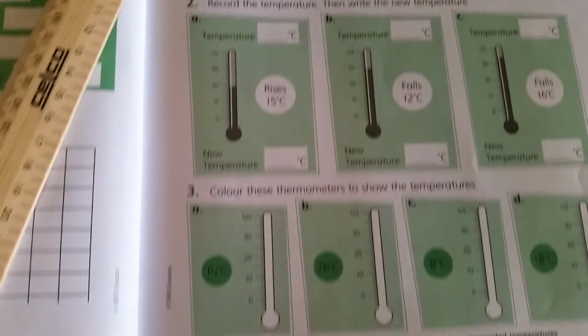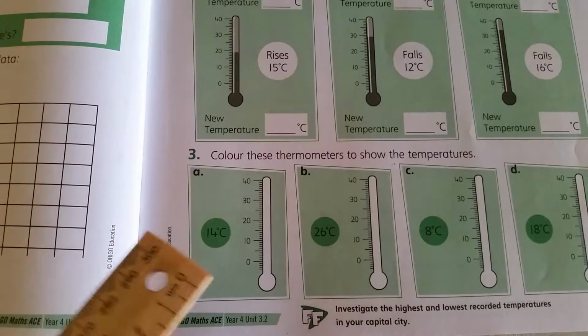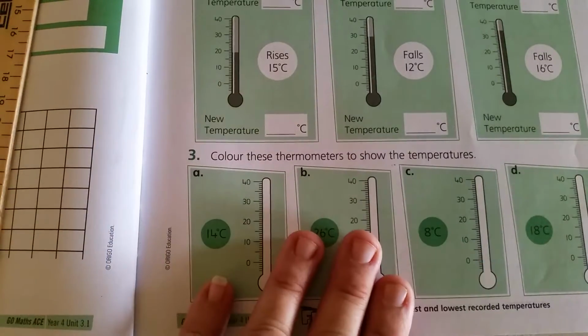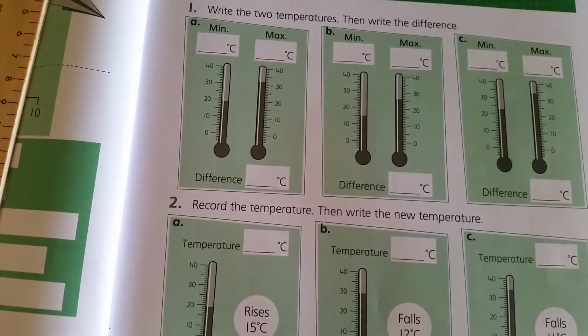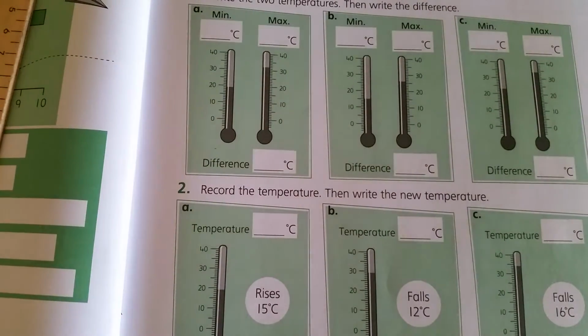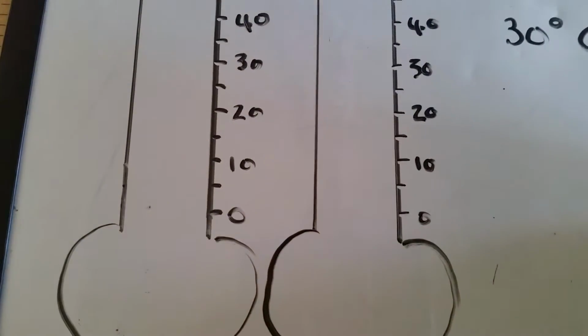Now I'm going to start by doing this section because we're colouring in these thermometers to show the temperatures. So I'll show you how to actually put the temperature on the thermometer, and then I'll go through looking at how you do the difference and rises and falls. So we have our two little thermometers, which are a little bit big.